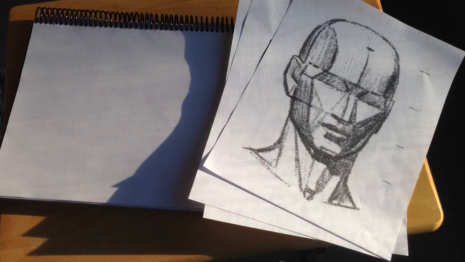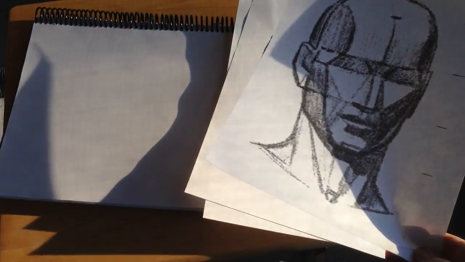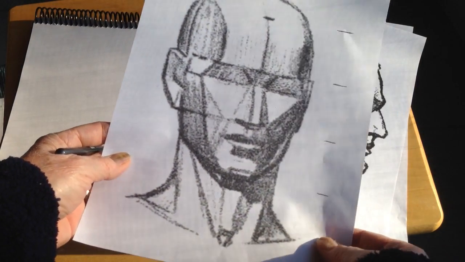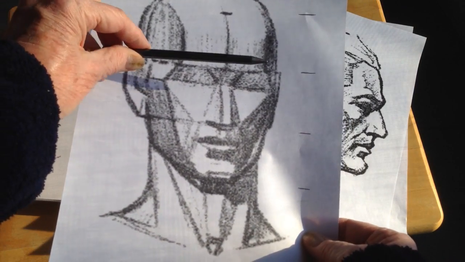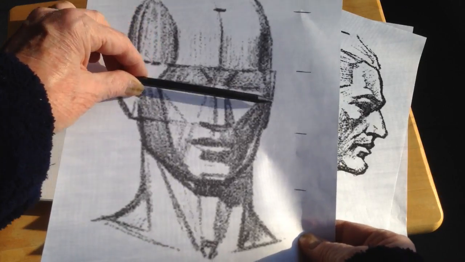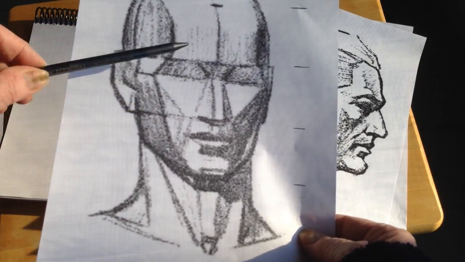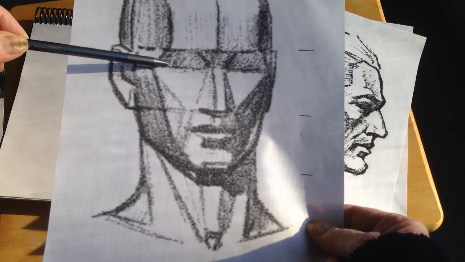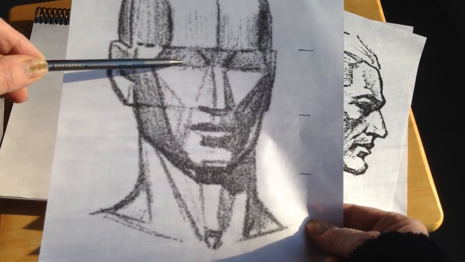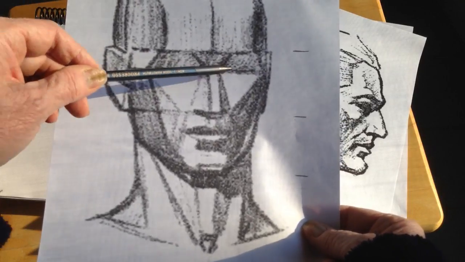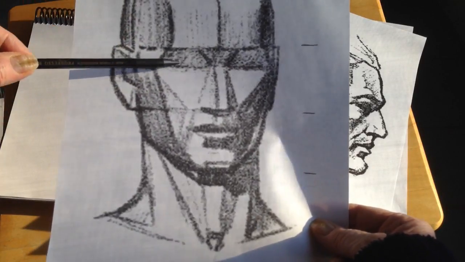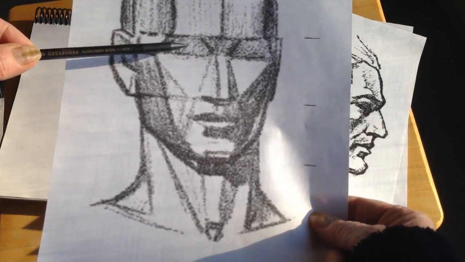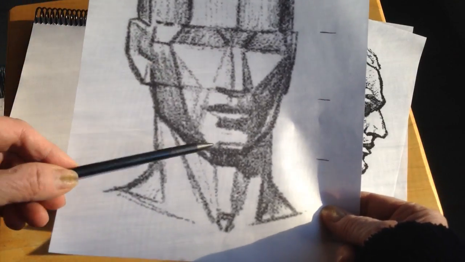I enlarged one of the images so that we could talk about two of the most important planes on the face to understand. One is the eyes, which are chiseled into the head, and so the brow here makes a sort of shelf, and then the eyes are set back, so they're always in shadow. Even if they look bright and cheerful, they're always going to be in shadow, and it's important to get that part of the anatomy fixed in your mind.